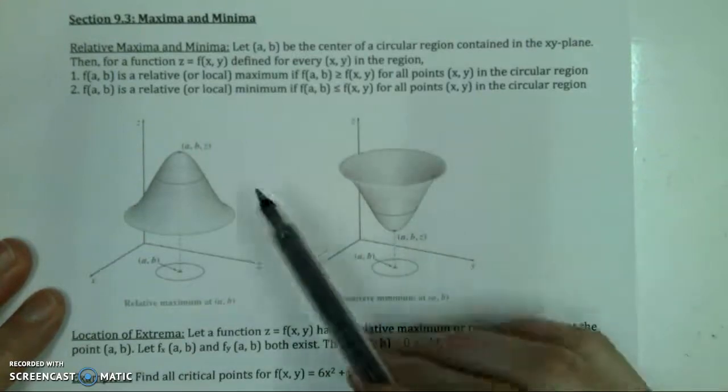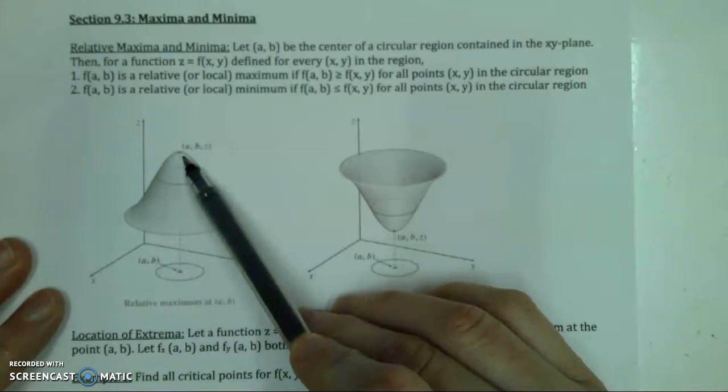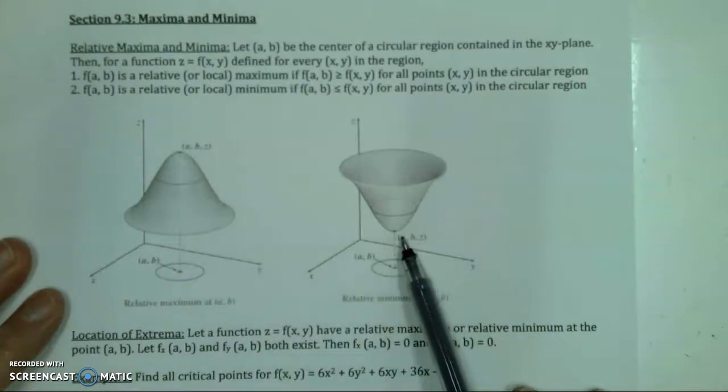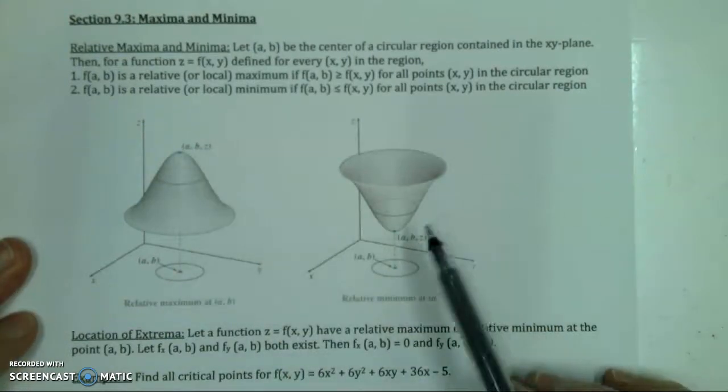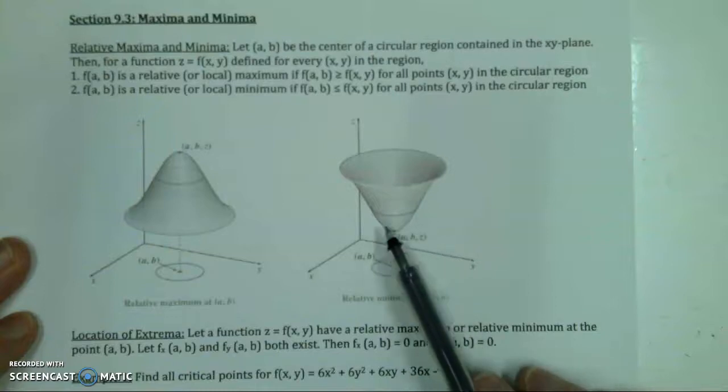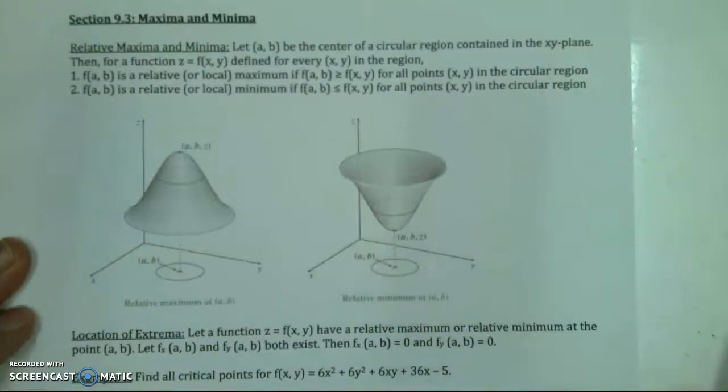And here's some rough sketches. This would be an example of a relative maximum. This would be an example of a relative minimum. We can see that minimum is definitely the lowest point in that area.